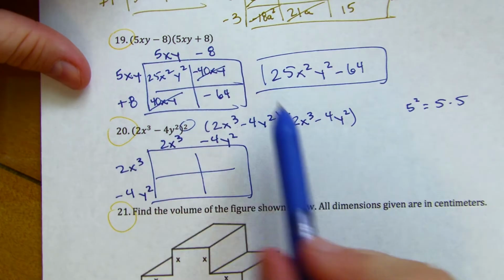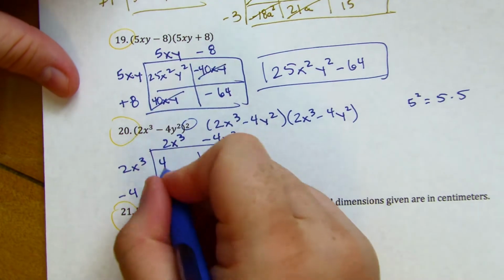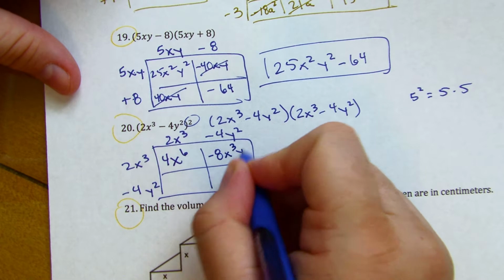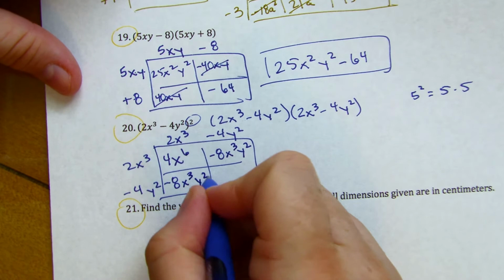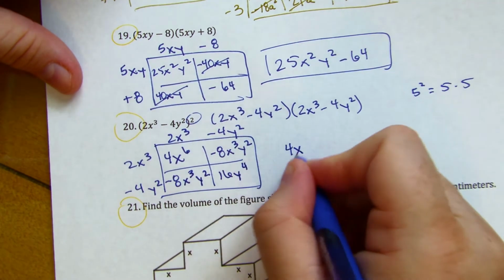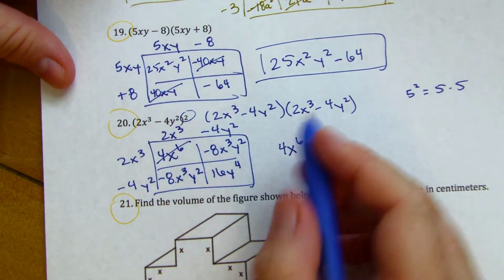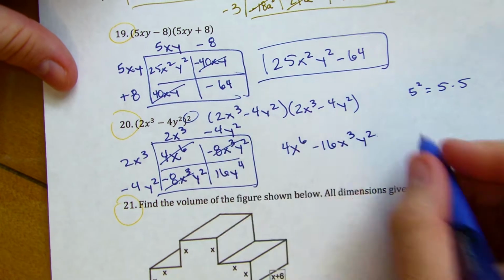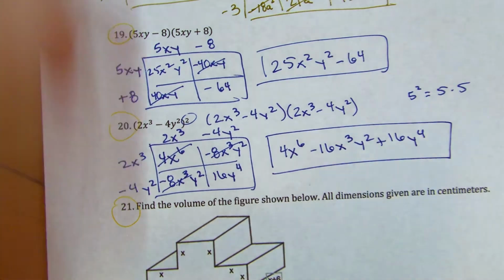Now this is not the same as the one we were just doing because, even though everything's identical, the signs are not opposite. The signs are the same. So filling out our little box here and combining like terms, we have 4x to the 6th. Negative 8x cubed y squared. Negative 8x cubed y squared is negative 16x cubed y squared. Plus 16y to the 4th.